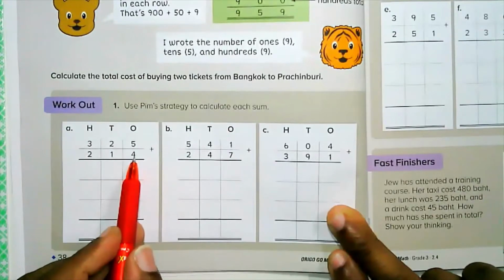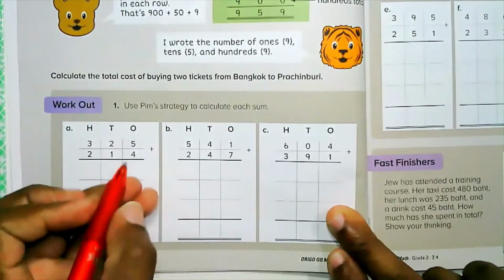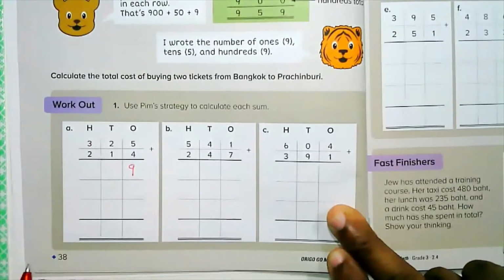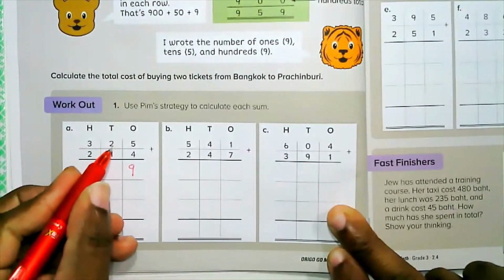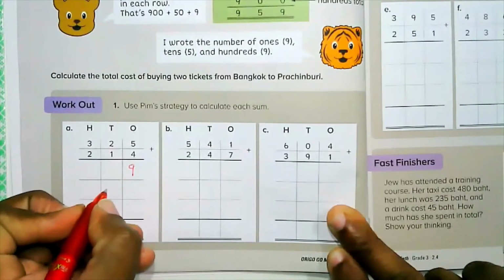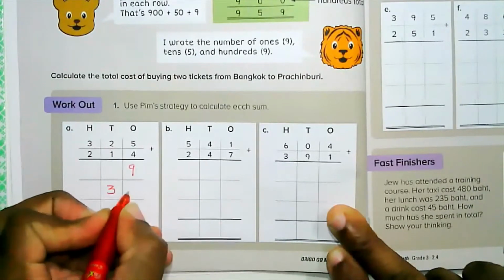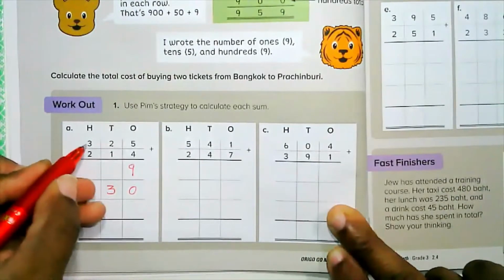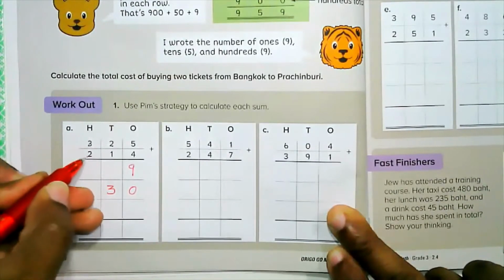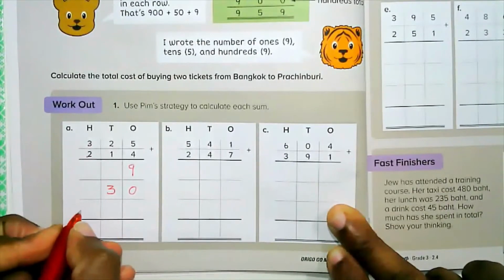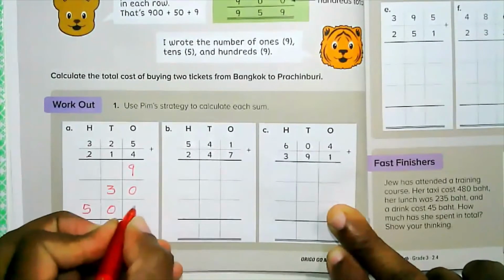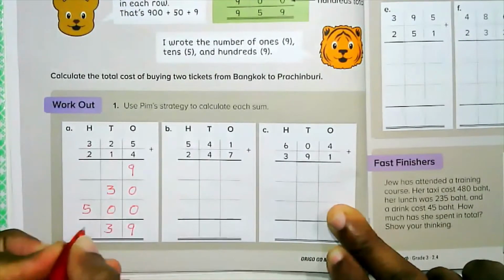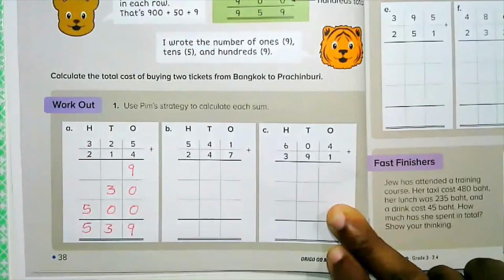We start from ones. 5 plus 4 makes 9. 2 plus 1 makes 30 because it's tens. 300 plus 200 makes 500. Adding them together will give us 539.